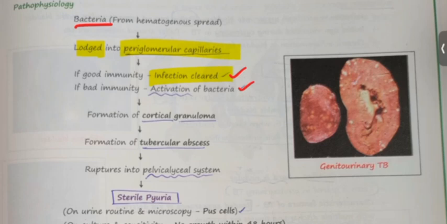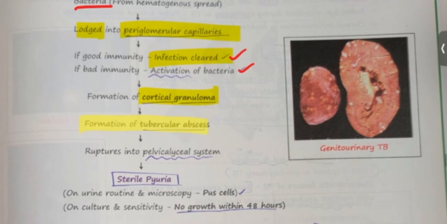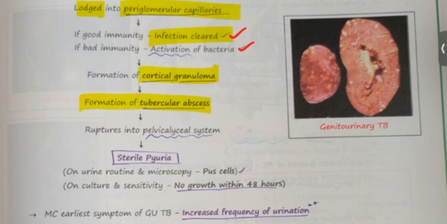And they will lead to formation of granulomas, caseous necrosis, just like in TB. Granuloma formation happens here in the cortex. After the granuloma, there will be an abscess, and this is called a tubercular abscess because it is caused by tuberculosis. After this there will be rupture of this abscess into the pelvis and calyceal system.